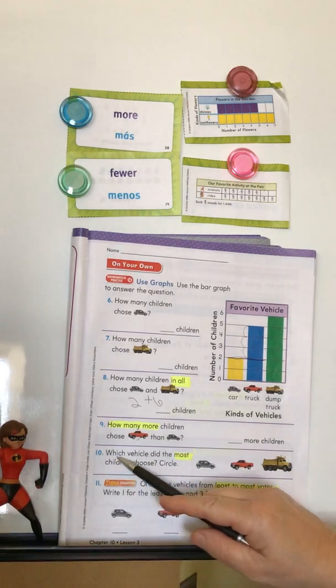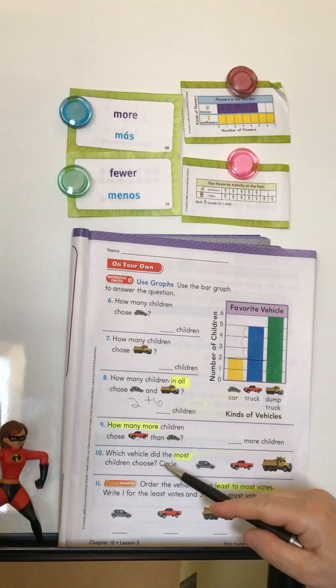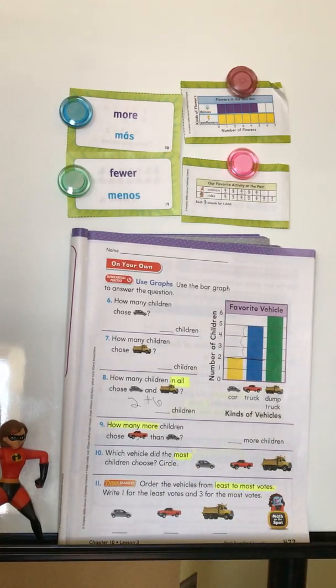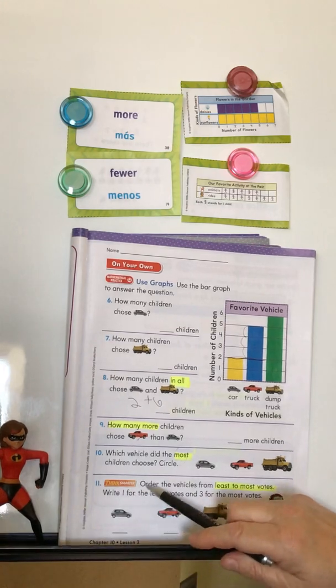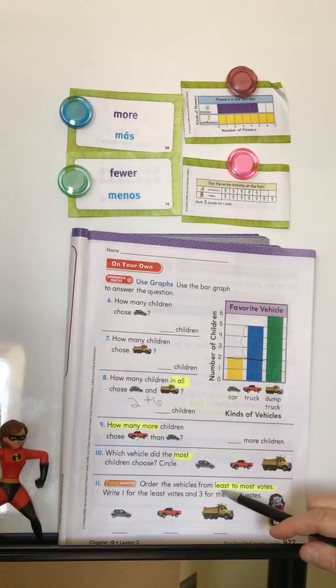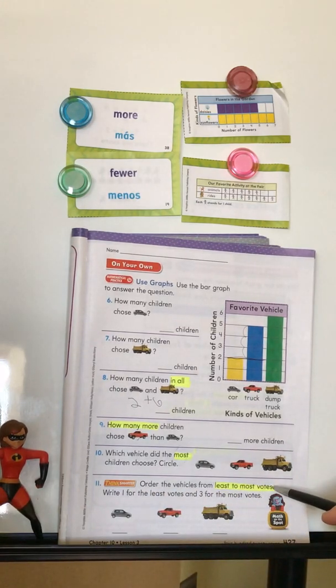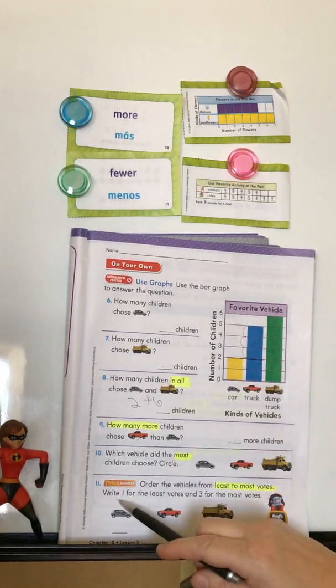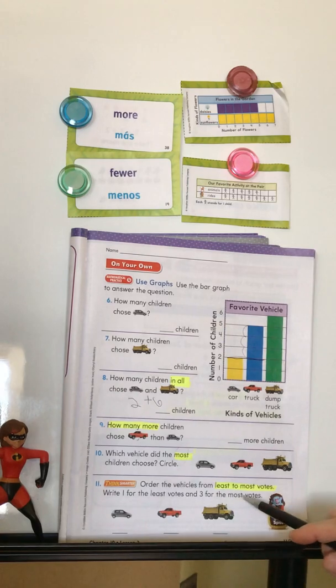Number 10, which vehicle did the most children choose? Make sure you watch for those vocabulary words, so go look for your longest bar. Number 11, order the vehicles from least to most votes. So smallest amount of votes to the biggest amount of votes. Write 1 for the least votes and 3 for the most votes.